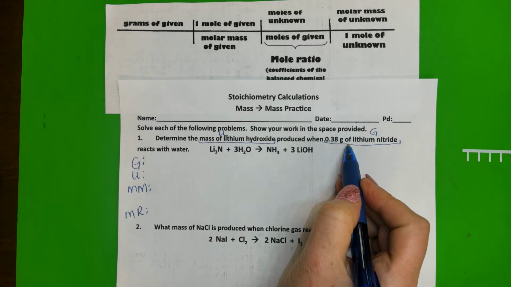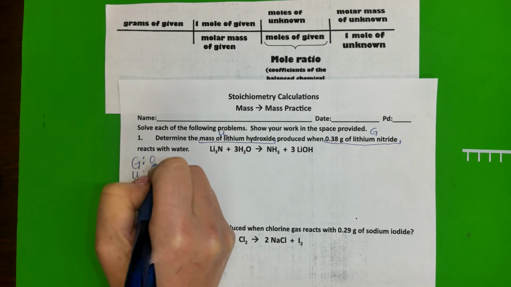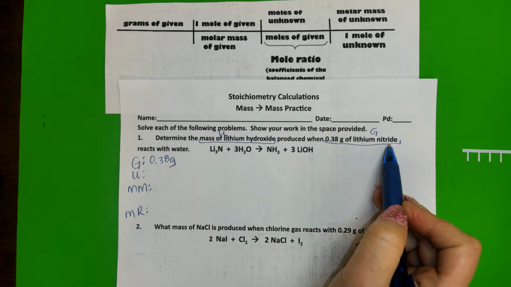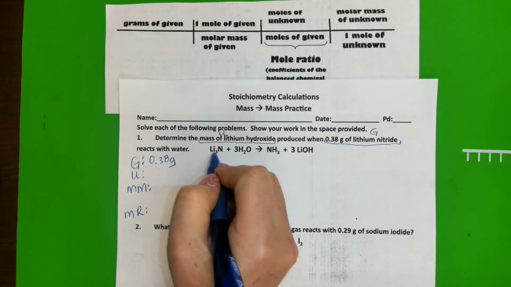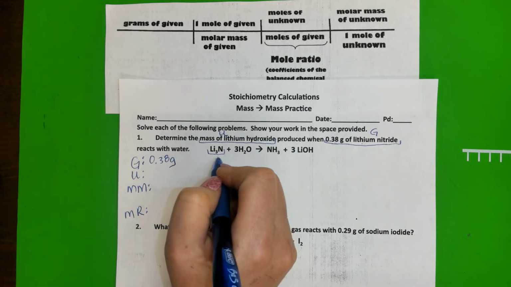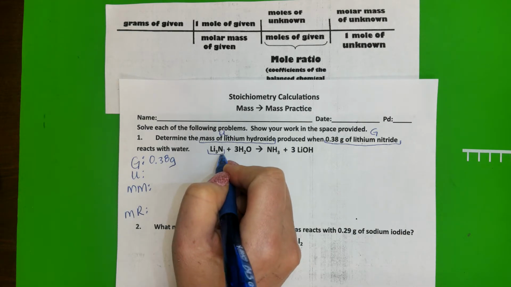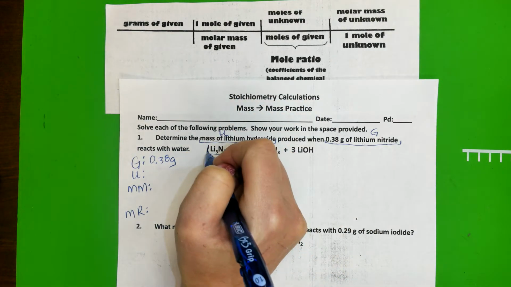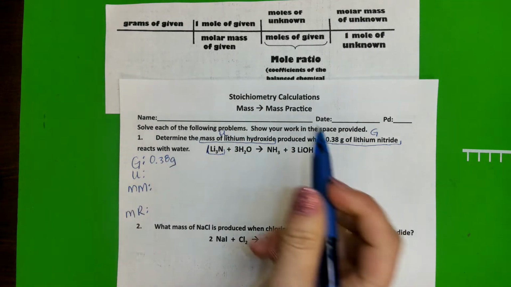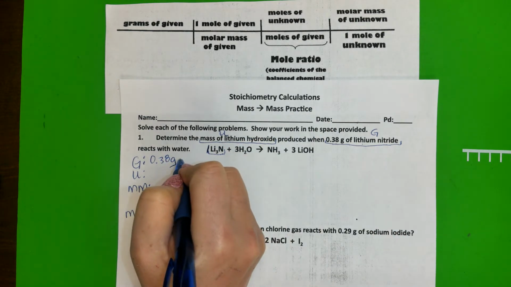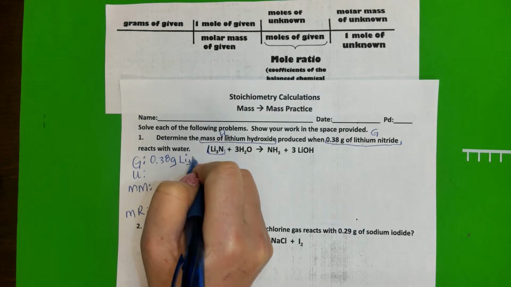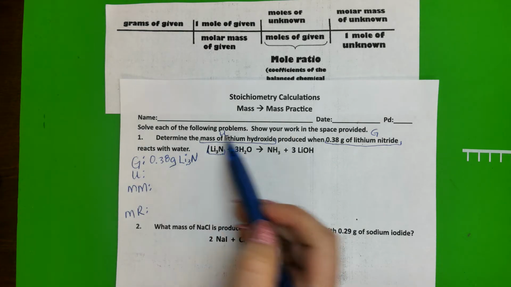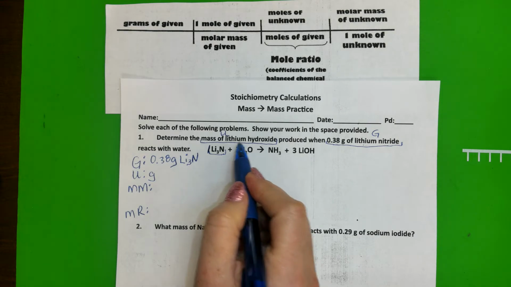Okay, so let's start putting them in order. So it will be given 0.38 grams. Now, lithium nitride, so it's lithium and nitrogen. The only one that has lithium and nitrogen is this one right here. You need to locate it in the equation as well. Also, you've got to know that in the front there's a 1. Okay, so that's a 1, and we need that 1 later on under mole ratio. So it will be Li3N.